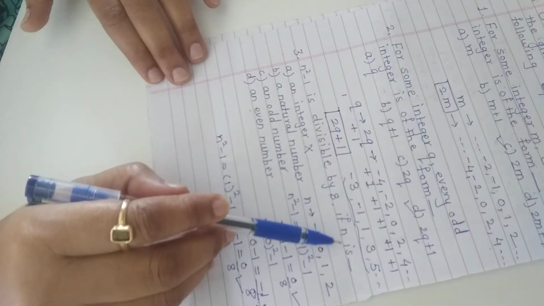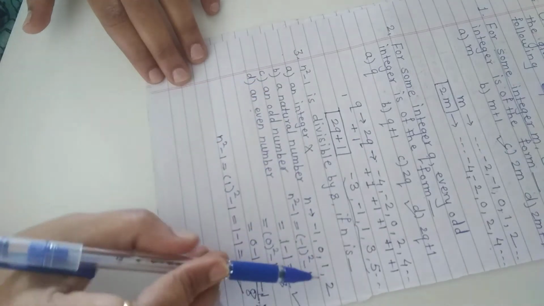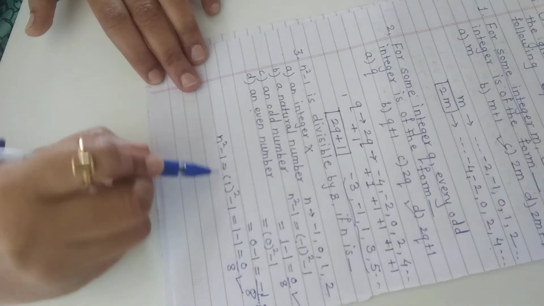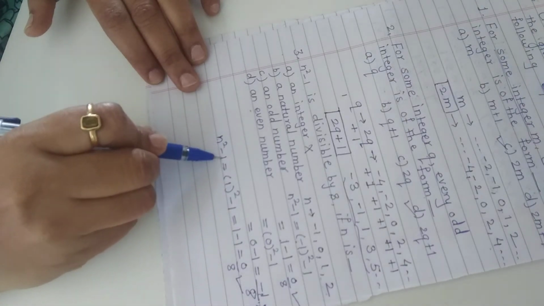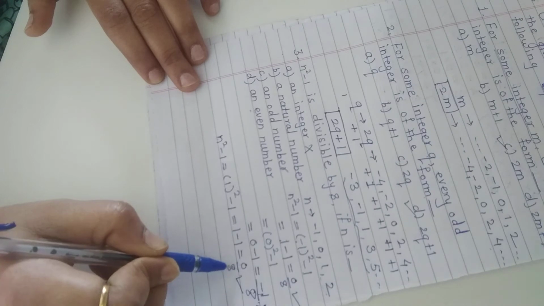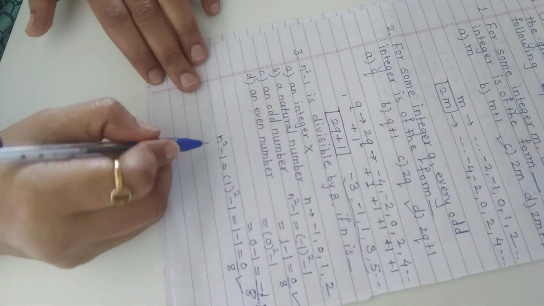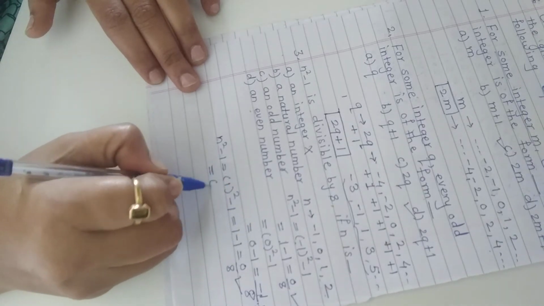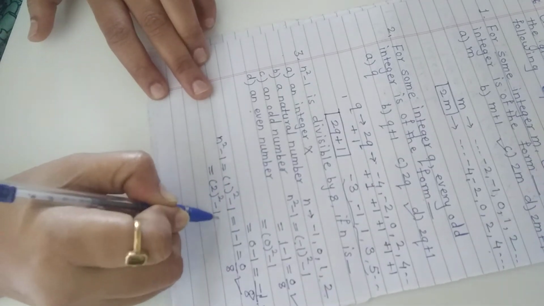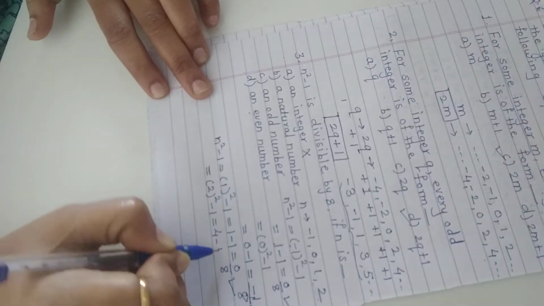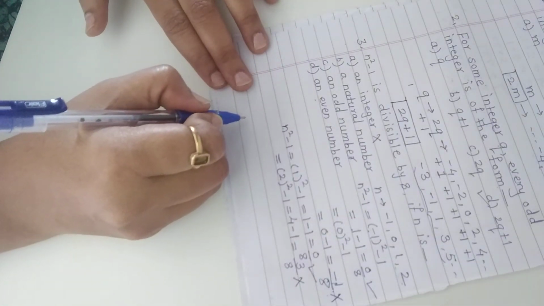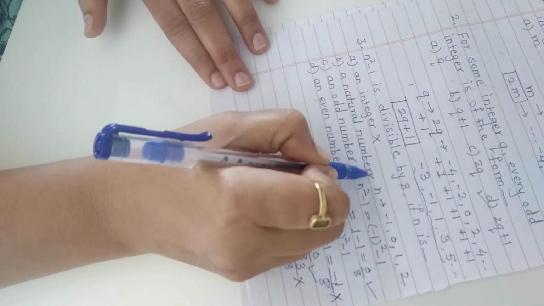Now when n is a natural number, let us consider the natural numbers starting from 1. Then n square minus 1 becomes 0, which is divisible by 8. Now consider the next natural number, that is 2. So 2 square minus 1, that is 4 minus 1, equals 3, which is not divisible by 8. So our second option is also wrong.